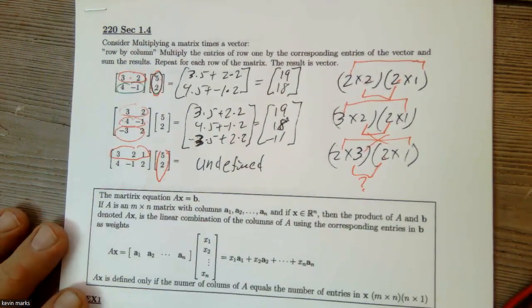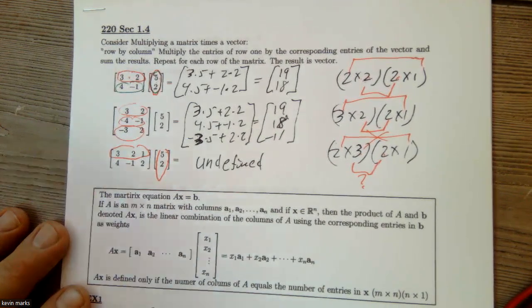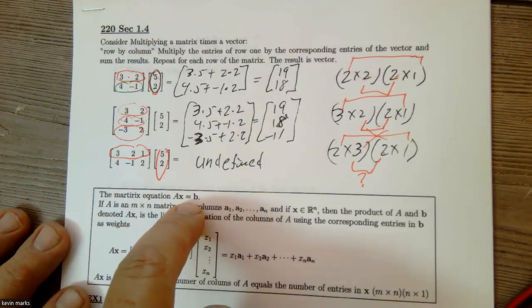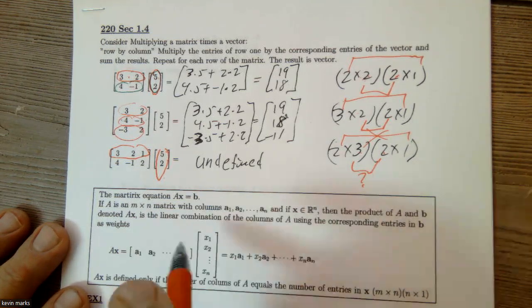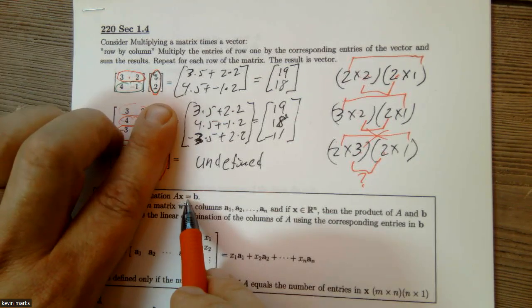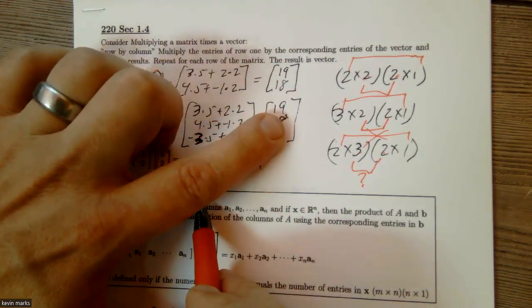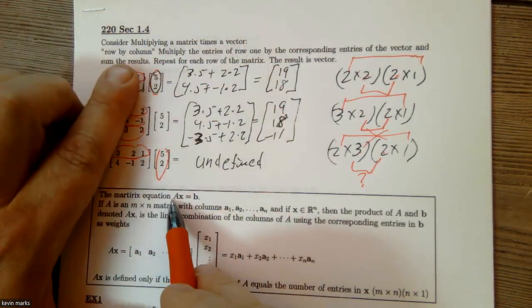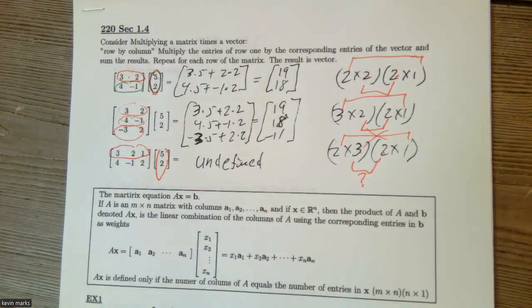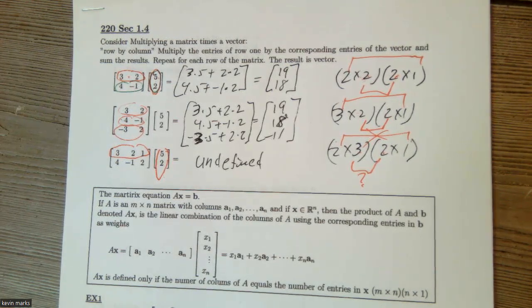So now we can ramp this up and talk about another way of describing basically the same thing we've been talking about, with a new thing called a matrix equation. I could think of it as a matrix times a vector, but what does that turn into? Some other vector. So taking a matrix and multiplying by a vector turns it into another vector.